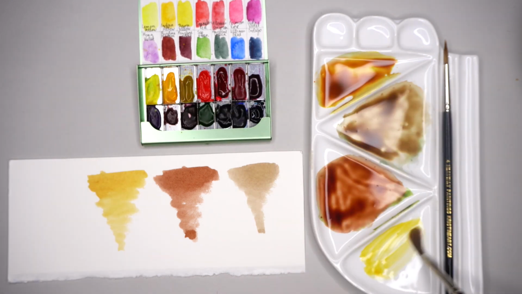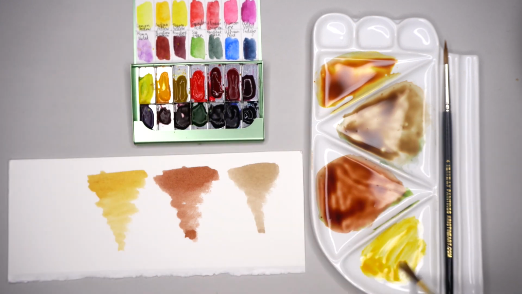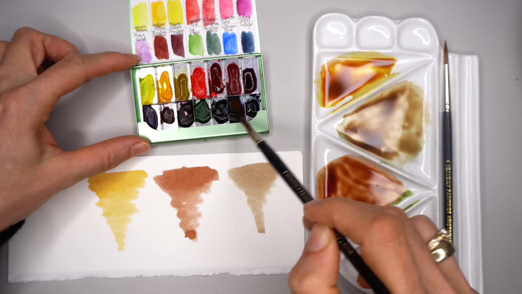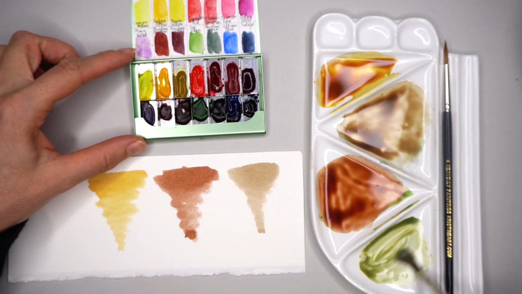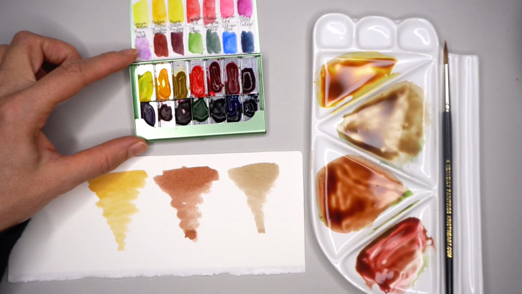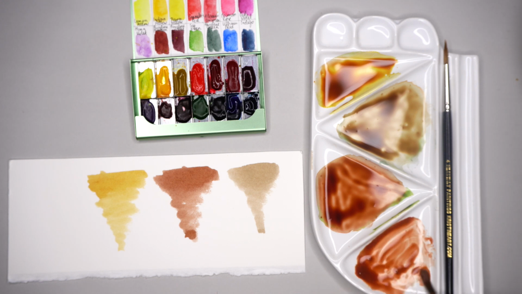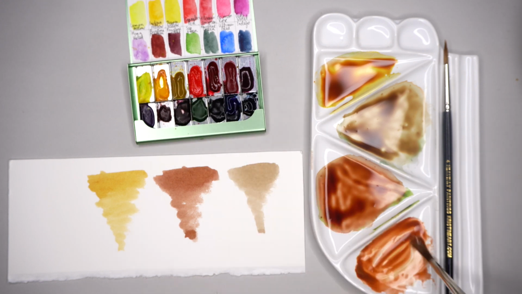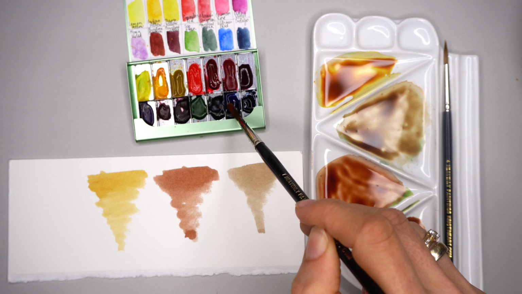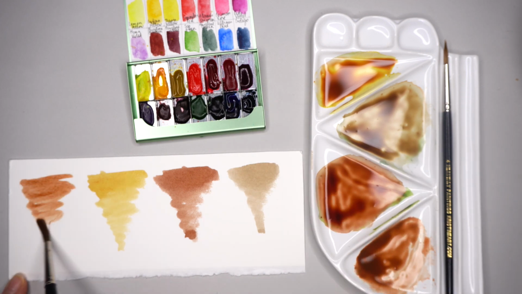And the fourth mix, I'm taking Indian yellow, a little bit more of Indian yellow, Ultramarine Blue, and Alizarin Crimson. More Indian yellow, and a little touch of Ultramarine Blue. Checking, and I have another brown mix.